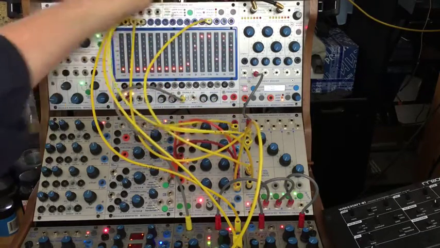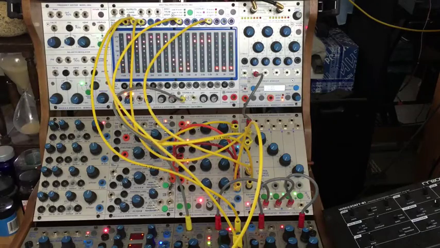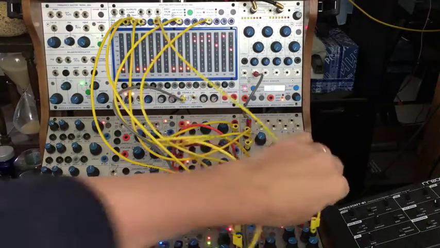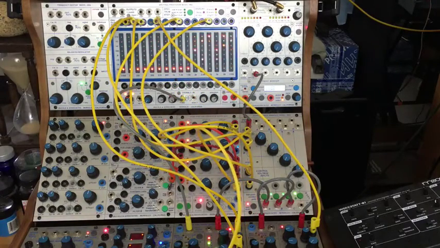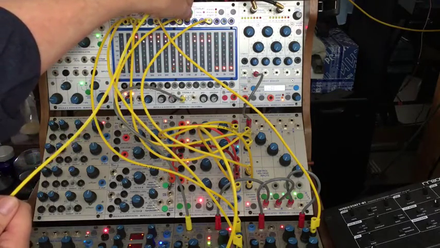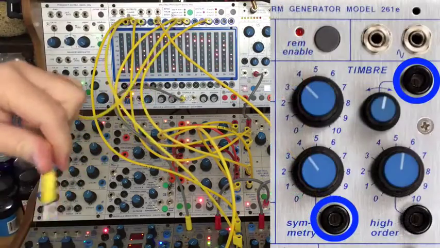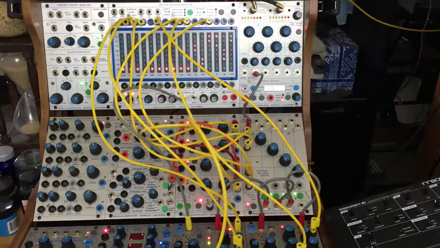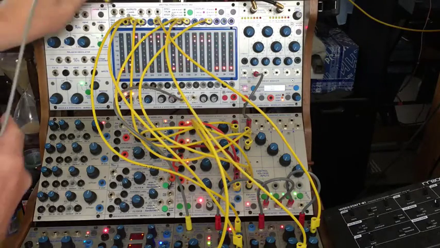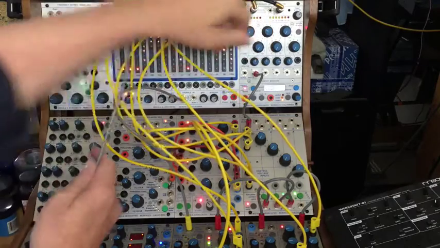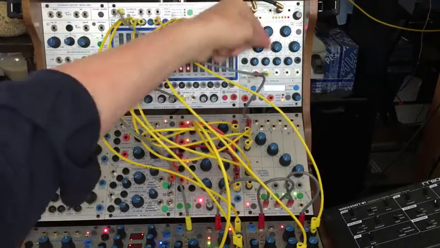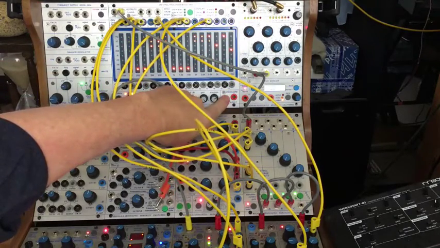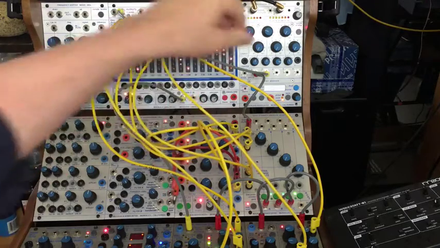That goes over here. And now I can take one and go to the timbre of the 261. And another one and go to symmetry. And all along, we're just watching this, or listening to that go up and down. And if I freeze something, it still doesn't affect the incoming wave.